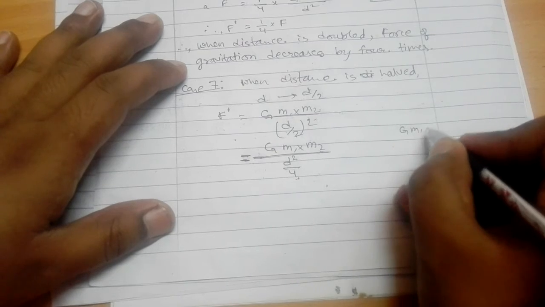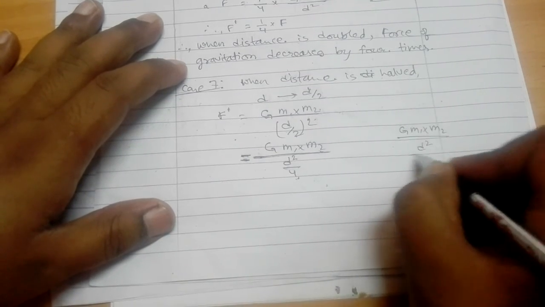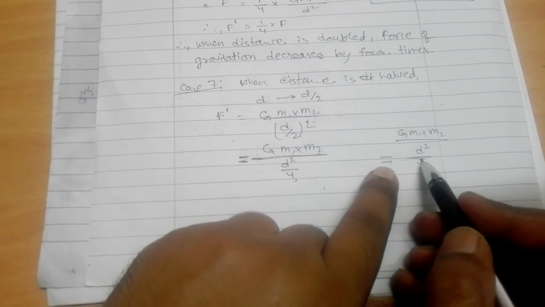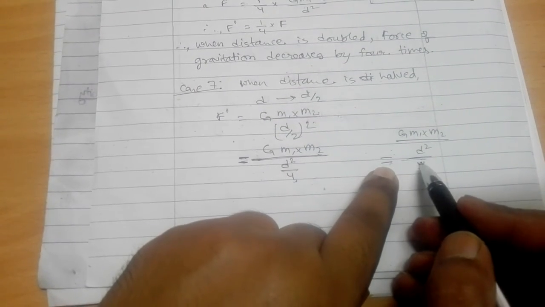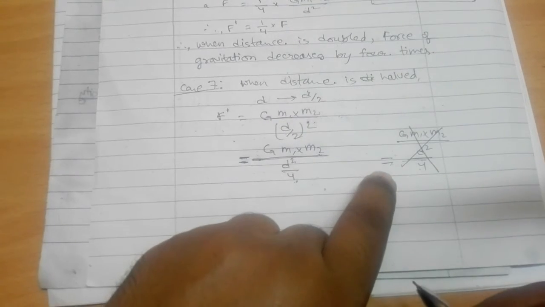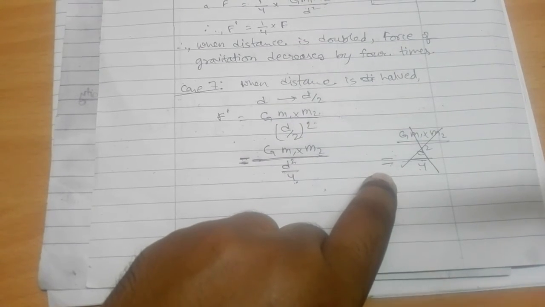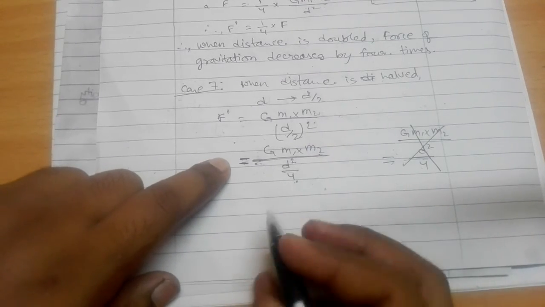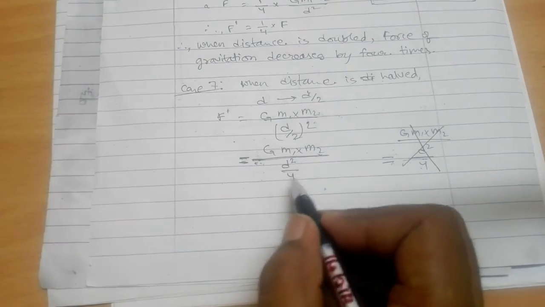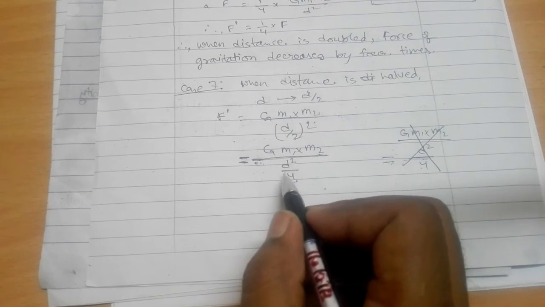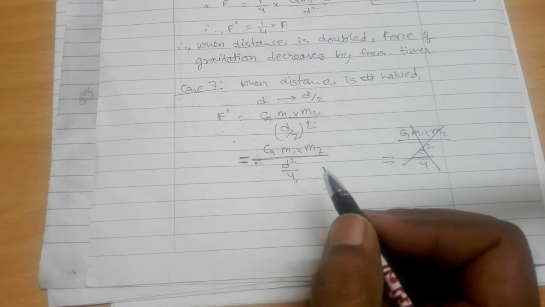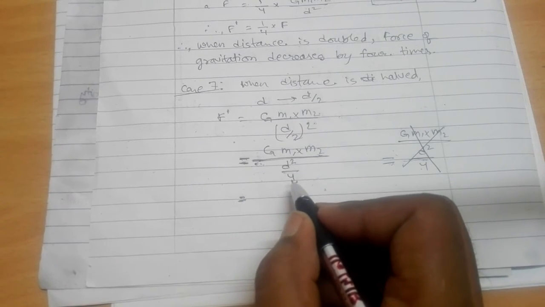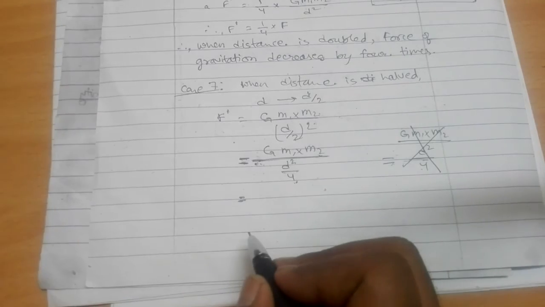If you write something like d square by 4 in this way, it shows that this is the main fraction, but that's not it. This is the wrong way of writing it. You always must put the equals to sign at the same level as the main fraction. Now see, this is a fraction in the denominator, and how do we deal with a situation like this? The denominator of the denominator goes to the numerator.